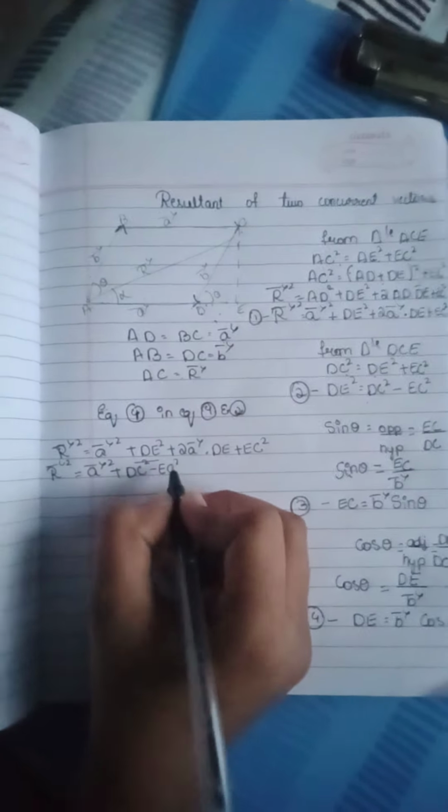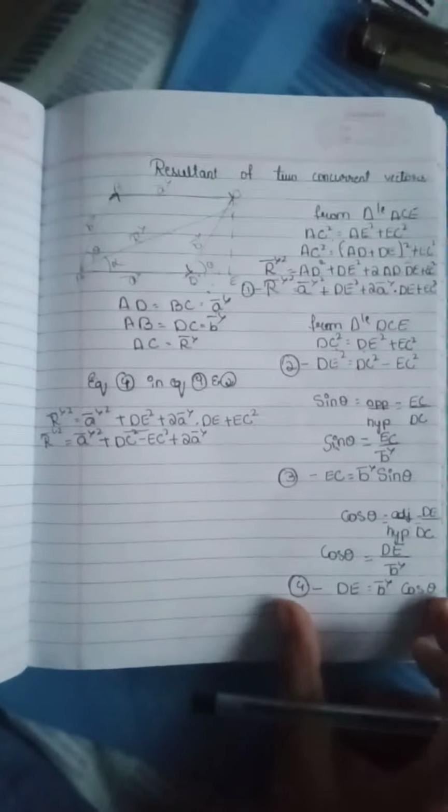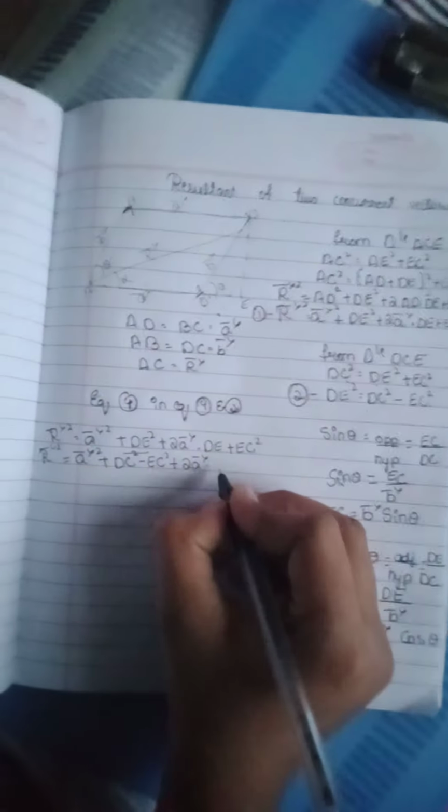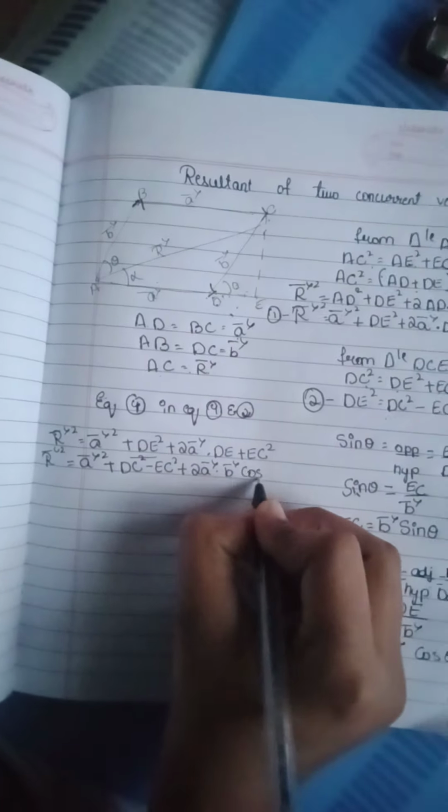Plus 2 vector A into DE, and we know DE is vector B cos theta.